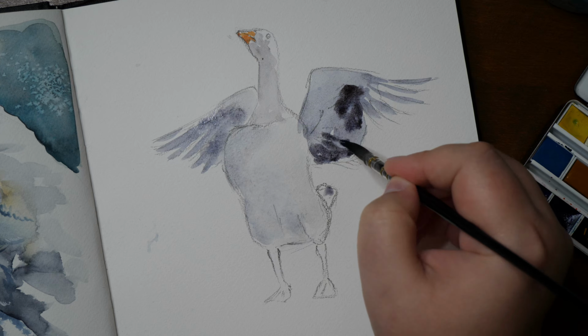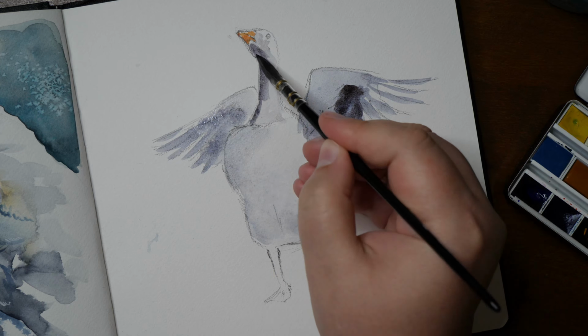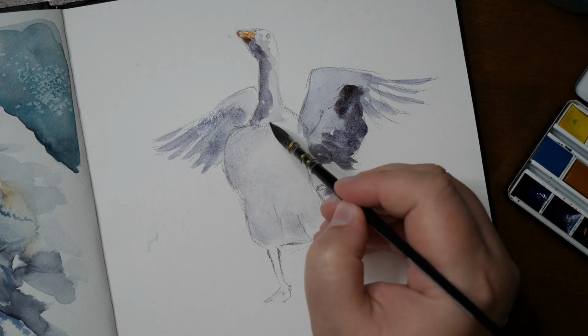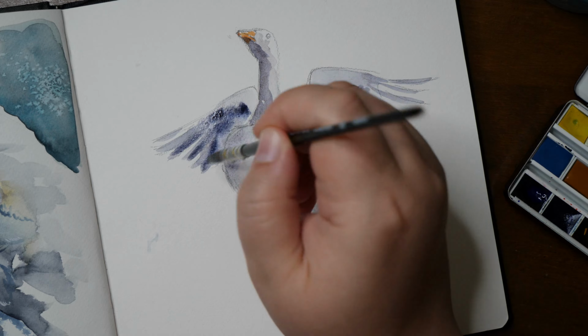Bonus tip. In case you paint a bird, it always needs a fluffy butt. There are just no birds without fluffy butts, so don't forget the butt fluffiness on your bird paintings.